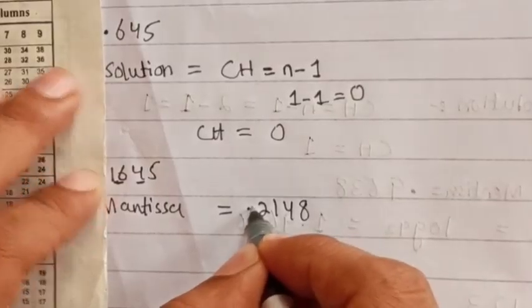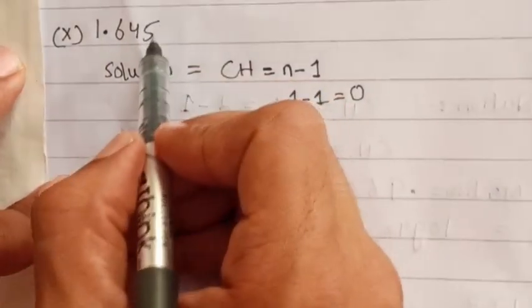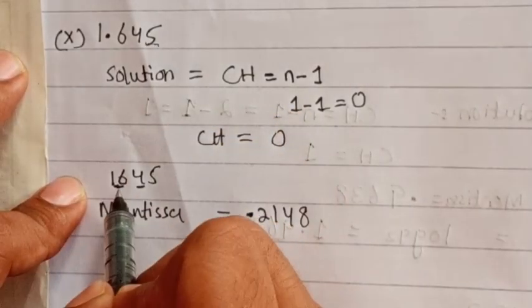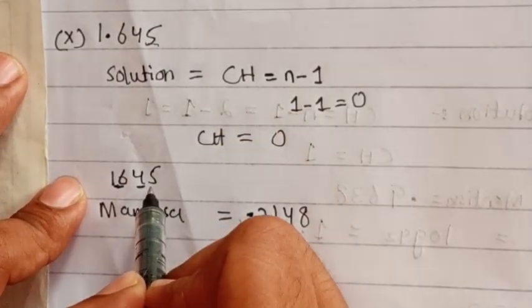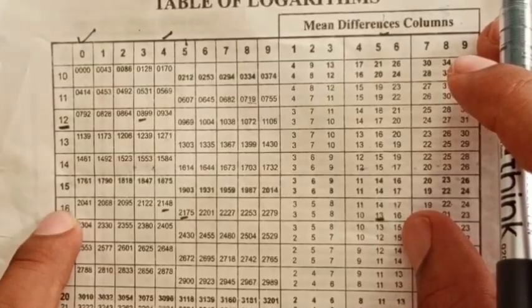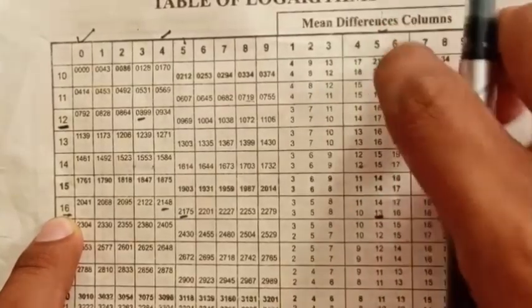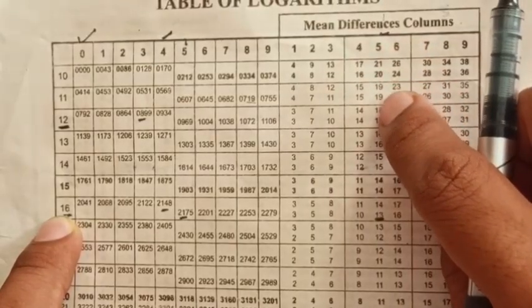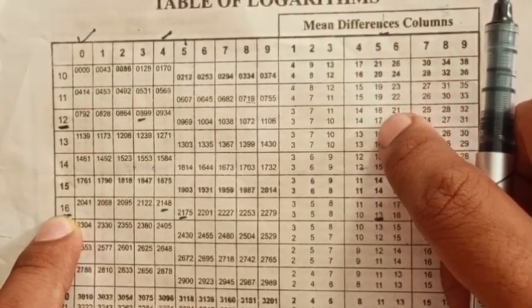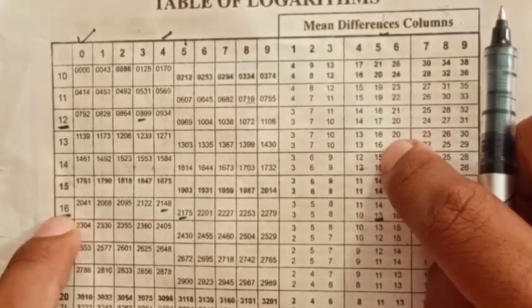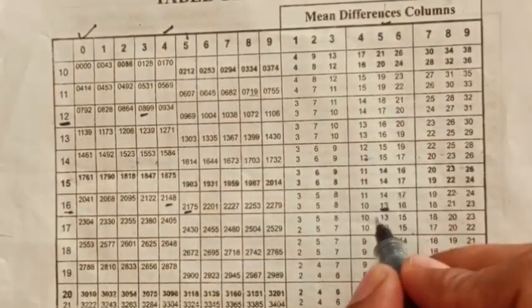So my mantissa is 0.2148. What is remaining is the 5. Now I am supposed to find the value for 16 in the mean difference column of 5. This is 16, and this is the mean difference column 5. So the value is 14.